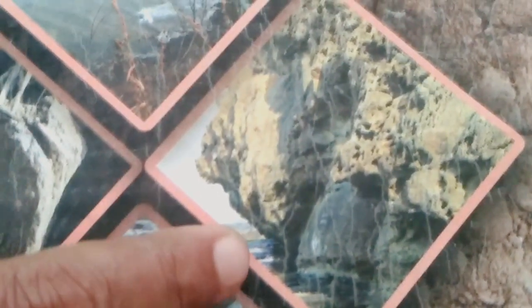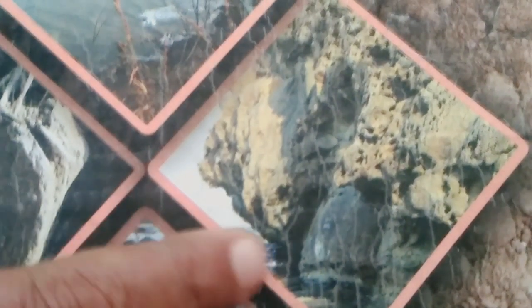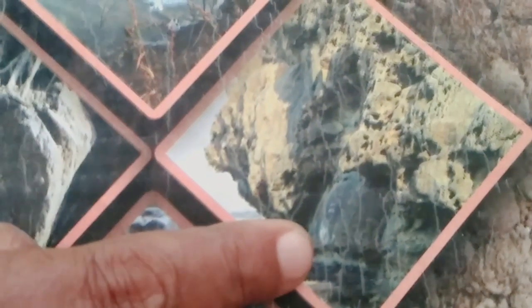The third picture you can see here is a sea in the background, and then the sea caves. The caves are being formed because of the waves of the water, and again here disintegration takes place, and then sea caves are formed.